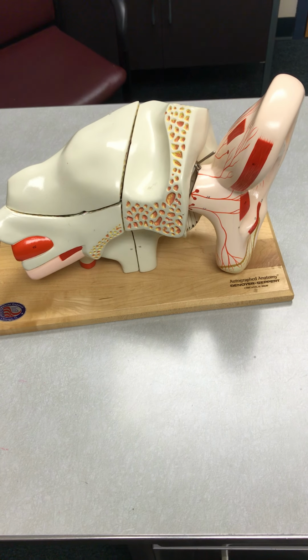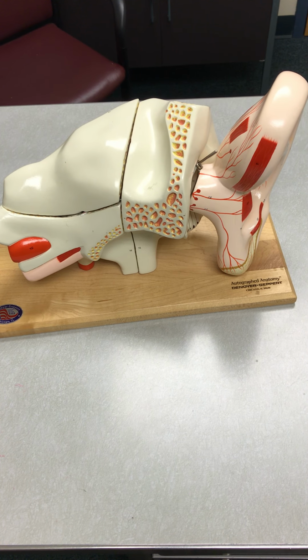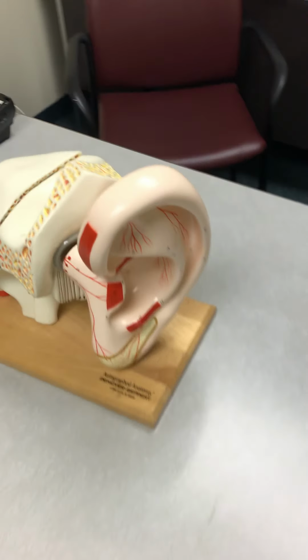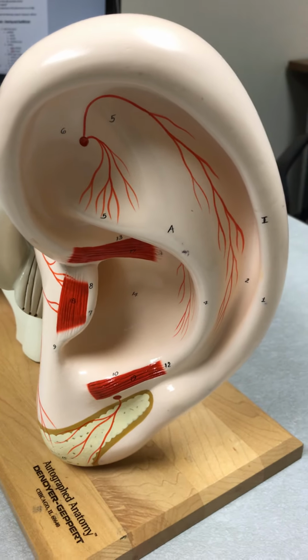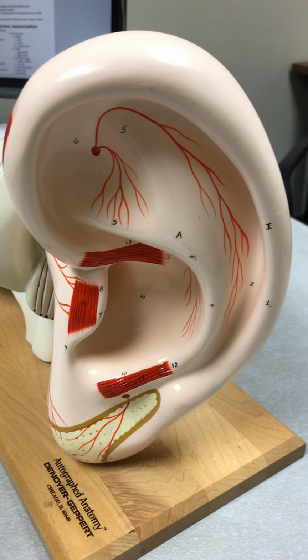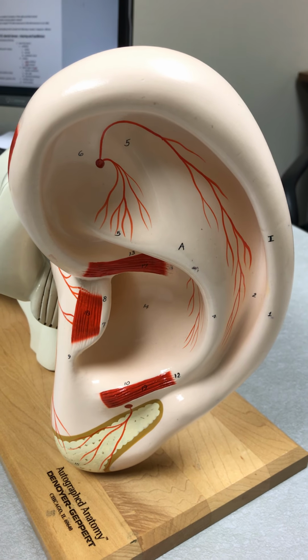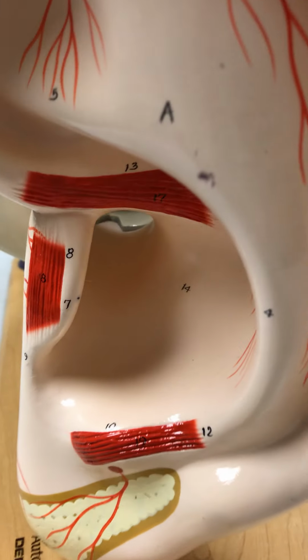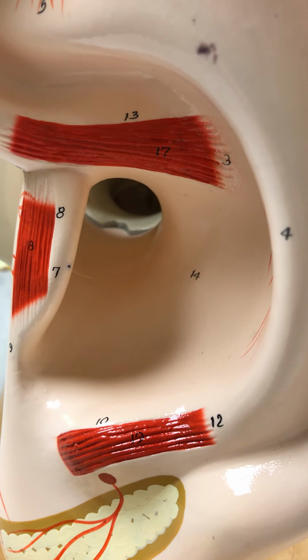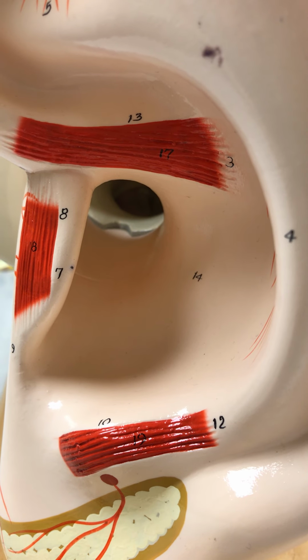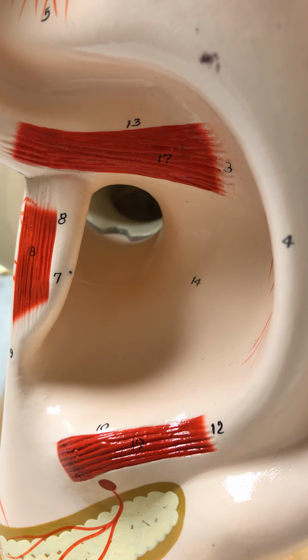Hey ladies and gentlemen, let's take a look at the human ear. So external ear anatomy is essentially just composed of this thing. This is your auricle or pinna. It acts as a funnel to direct sound into that hole right there, which is your external acoustic meatus or auditory canal, if you want to think of it that way.